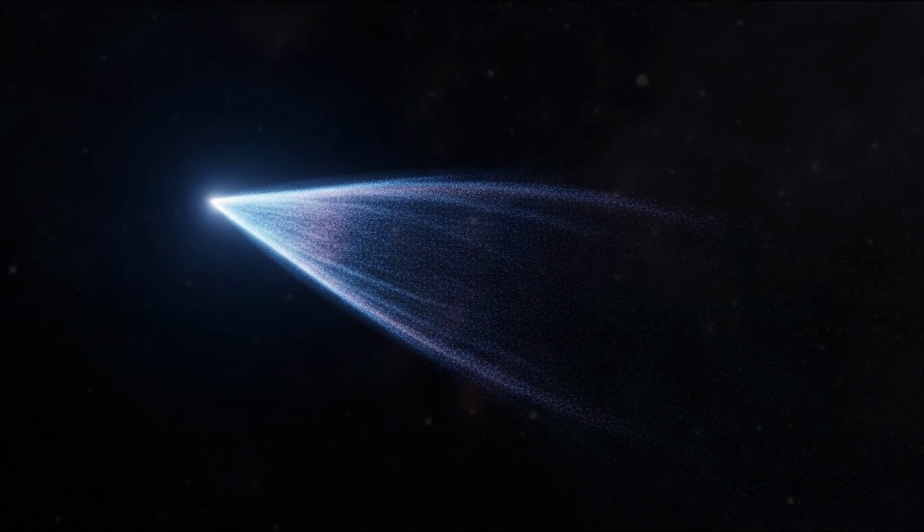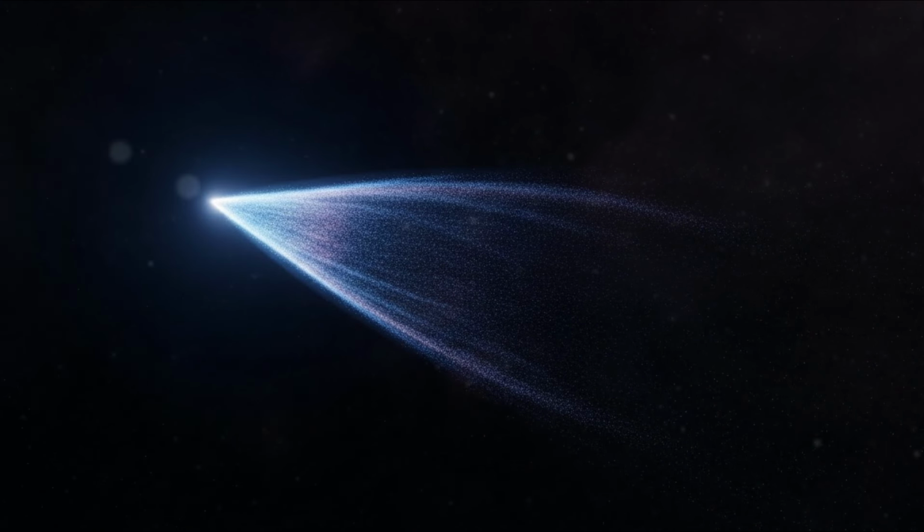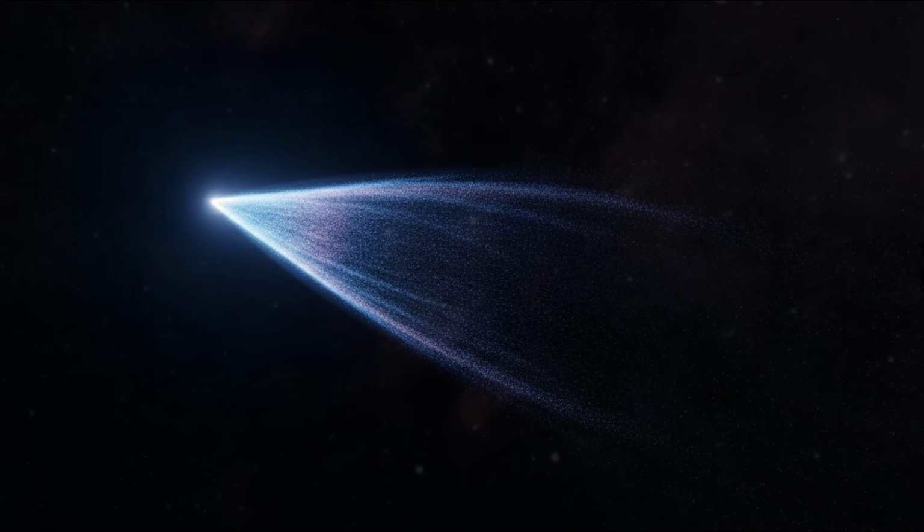Observations show that the energy emitted in gravitational waves exceeds the total energy output of ordinary stars by orders of magnitude, yet it remains fully explained by relativity. Each waveform encodes precise details of mass, orbit, and internal structure.